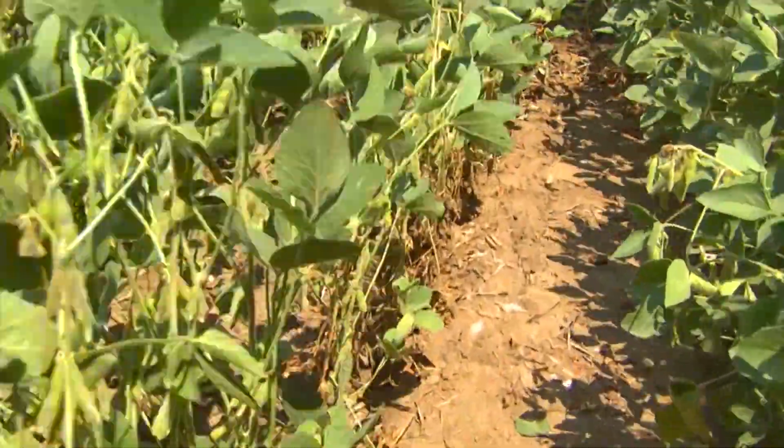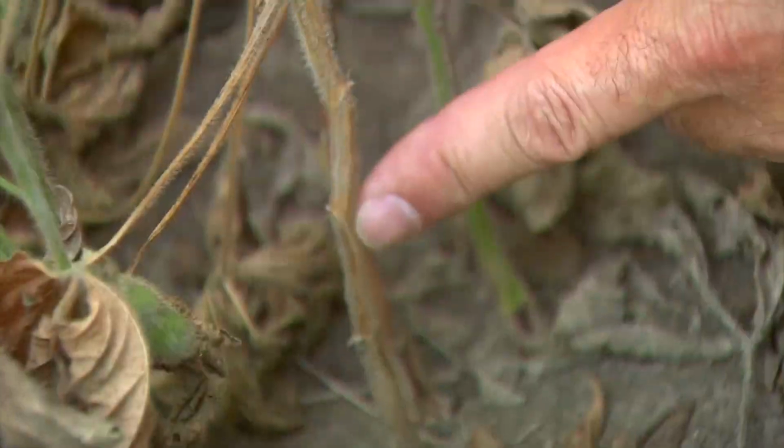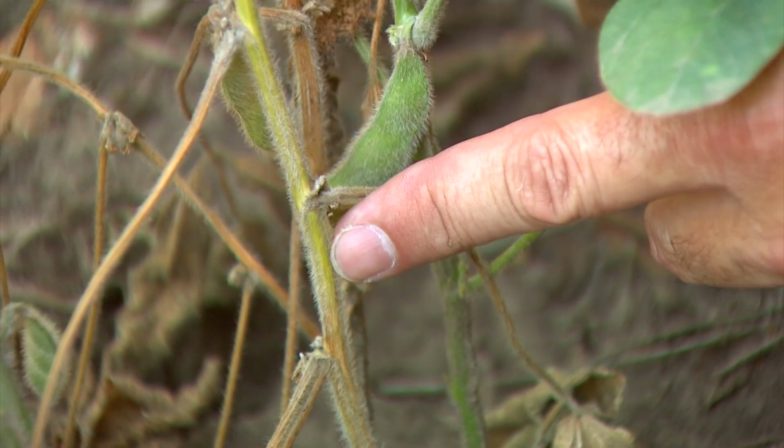If you see discoloration on the outside, there's a couple things that could be. You could have Phytophthora or root and stem rot if it's going from the soil base working its way up. If you see breaks in that discoloration and green streaks, you're probably dealing with stem canker, and we are seeing more stem canker this year.